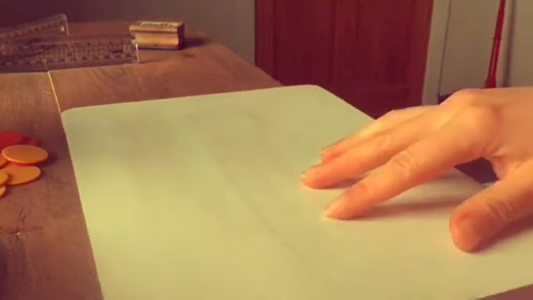Okay, I'm going to show you another strategy that you can use using counters. Now you may not have counters in your house, it's quite unlikely that you will, but you can use other items, like you can make your own counters with paper or card and cut them out. You could use Lego pieces, you could use bits of pasta, anything that you can really move around.